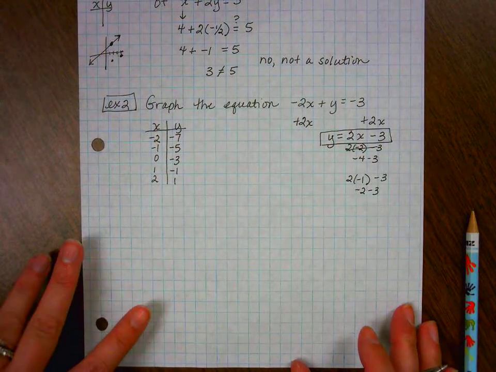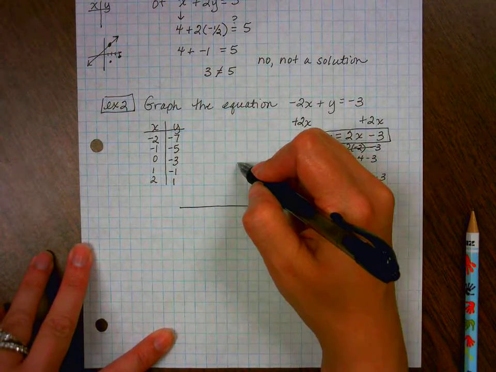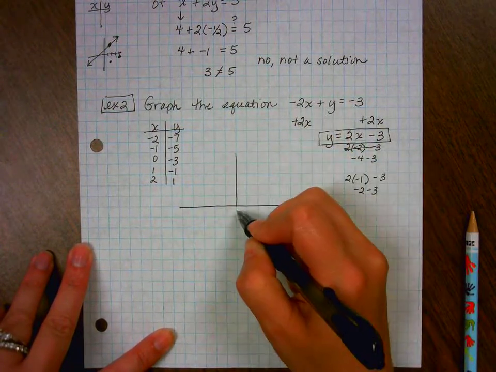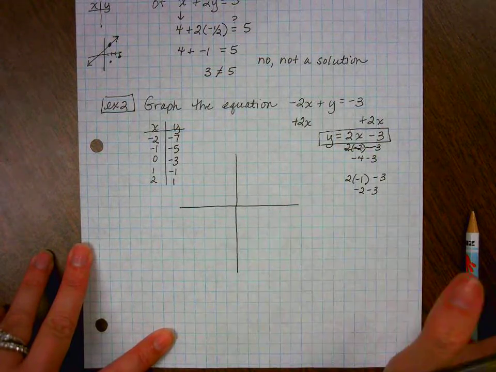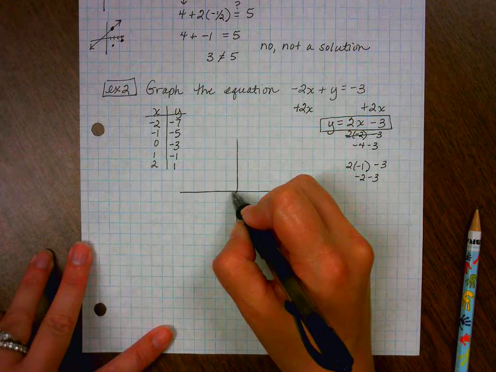All right, so I'm going to graph those 5 points. And by the way, not always can you get all 5 points on a graph. So the rule of thumb is if you can get at least 3 of them, that's good enough. So graph your points.